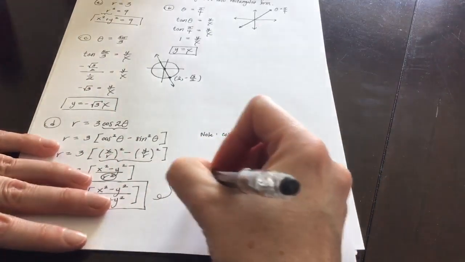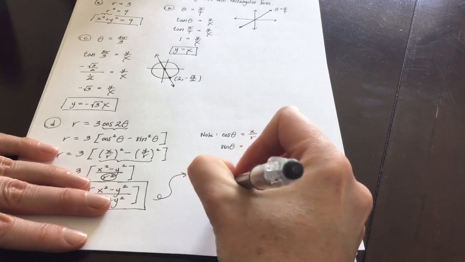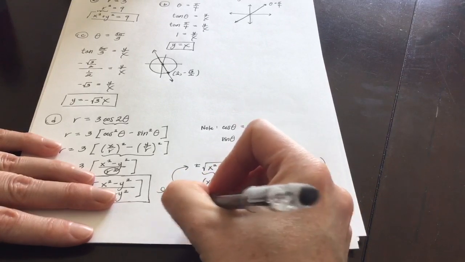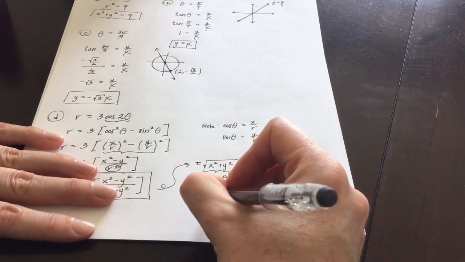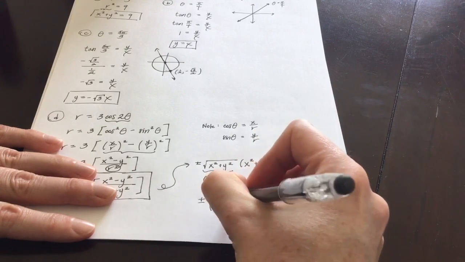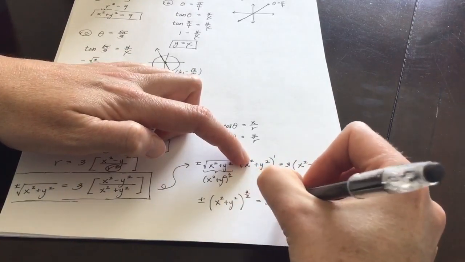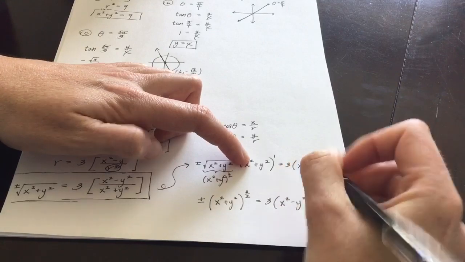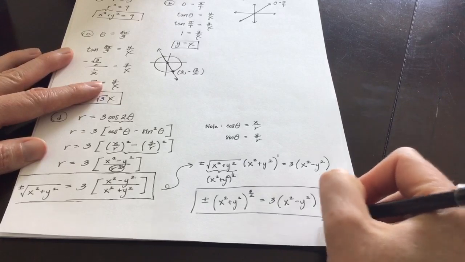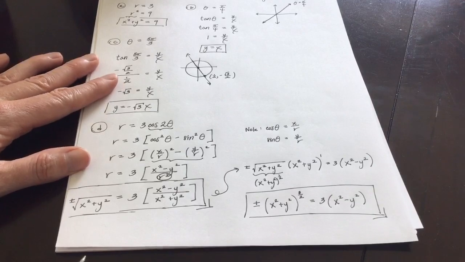And then this piece right here, if you think about this, this is like x squared plus y squared to the 1/2, and this is to the first. So just want to make sure everybody would be okay if you saw something written as plus or minus x squared plus y squared to the 3/2 equals 3 times x squared minus y squared. There we go. And I don't especially like this answer better than the one that we had before. I just wanted to mention that they're equivalent.